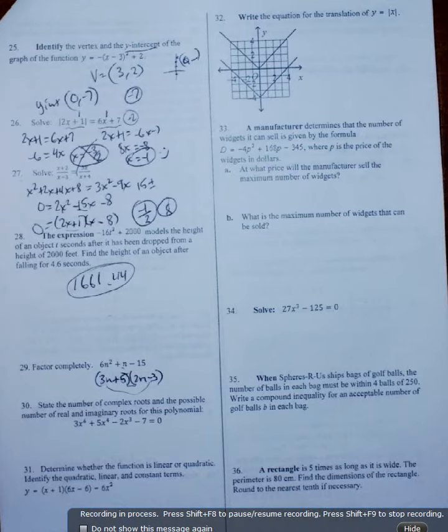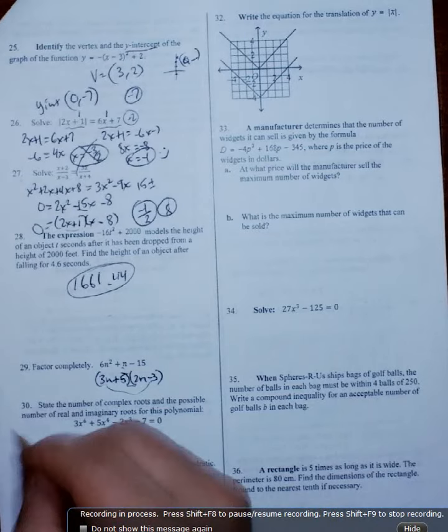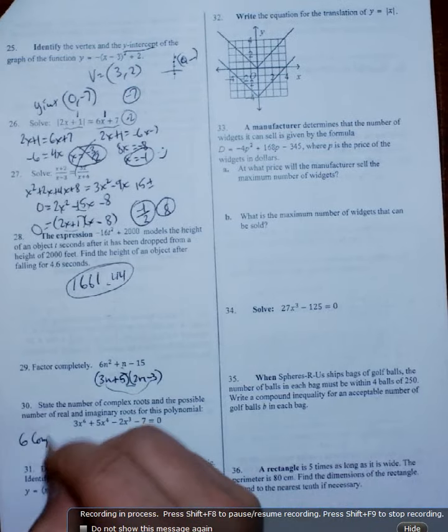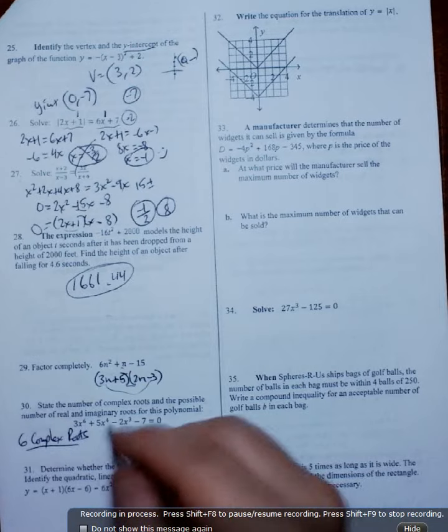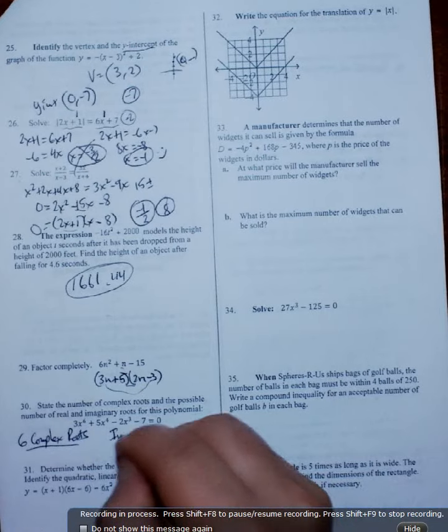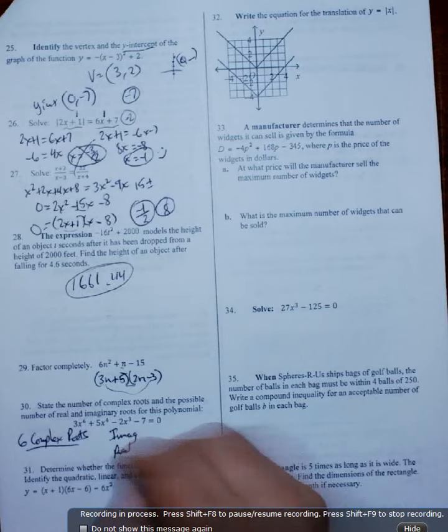Number 30. State the number of complex roots. Well, it's a 6-degree polynomial, so there are 6 complex roots. Well, what that means is there are a total of 6 solutions. Some are going to be imaginary, and some are going to be real. But the imaginary ones always come in pairs.